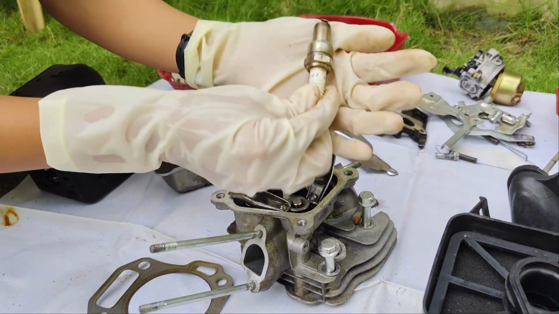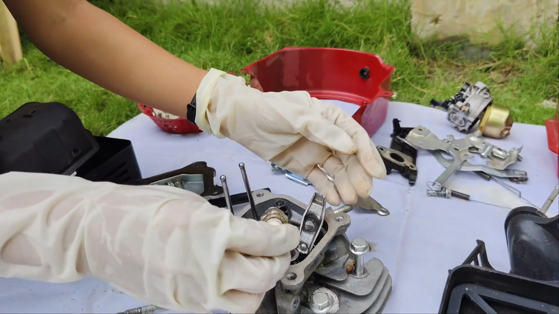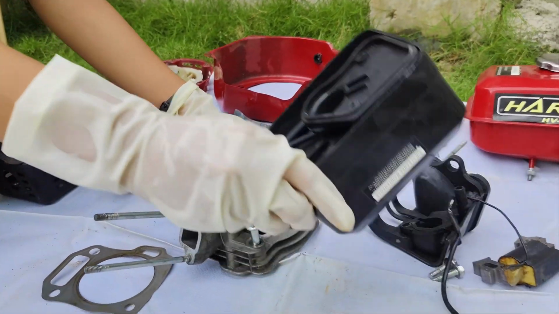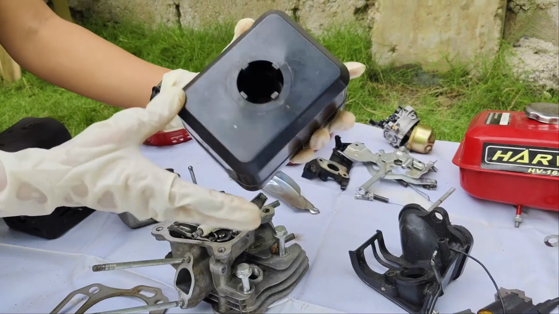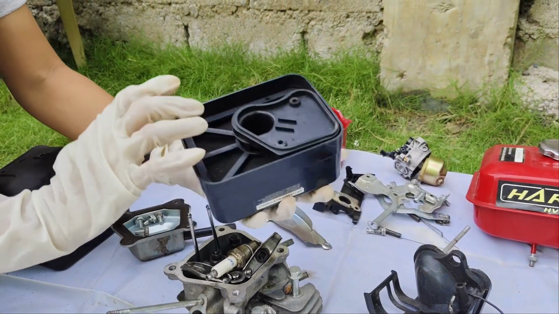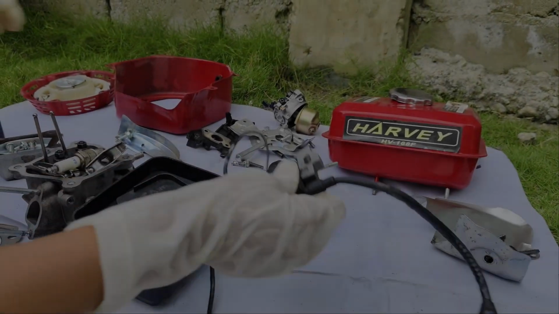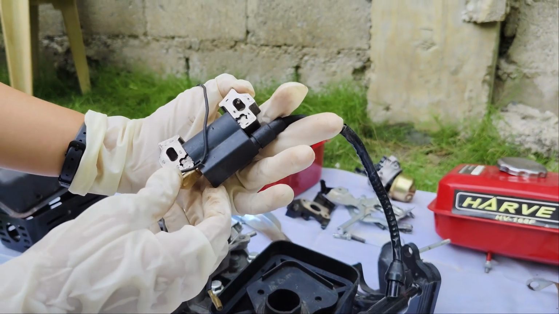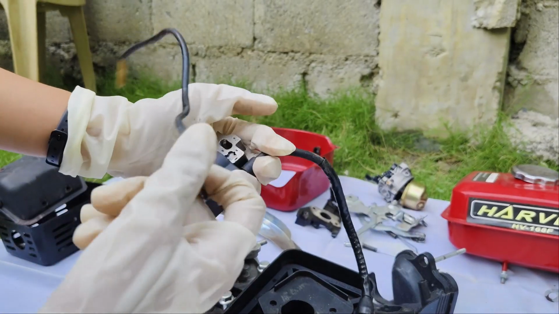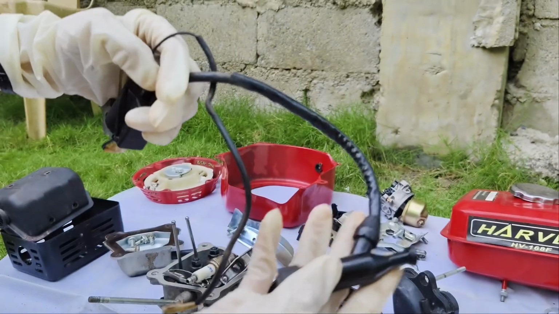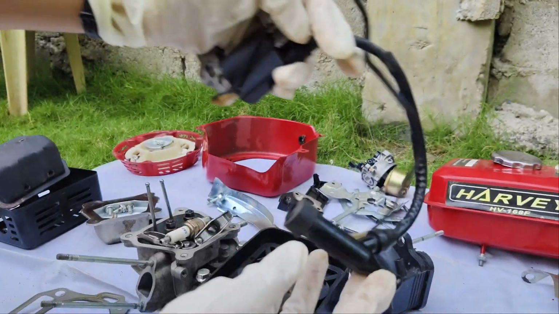This is the spark plug. This is the air housing, and as we open it, we can see the air filter. This is the ignition coil, but it is secondary. And this is the distributor.